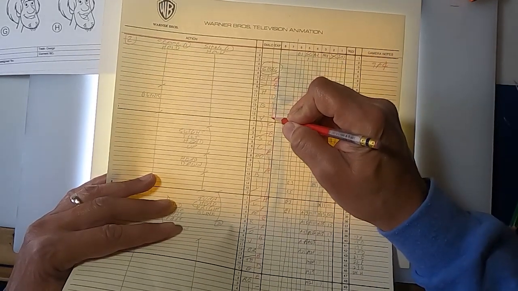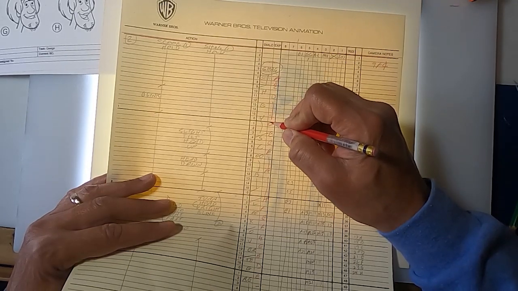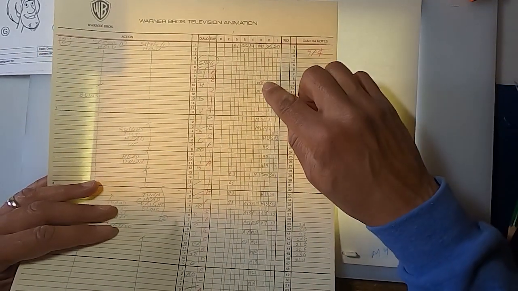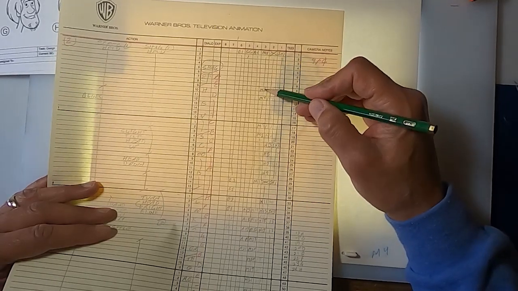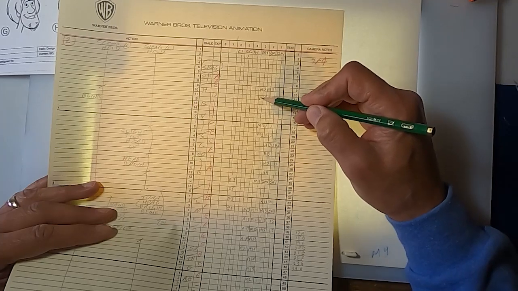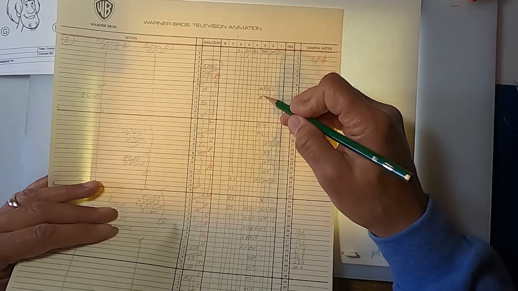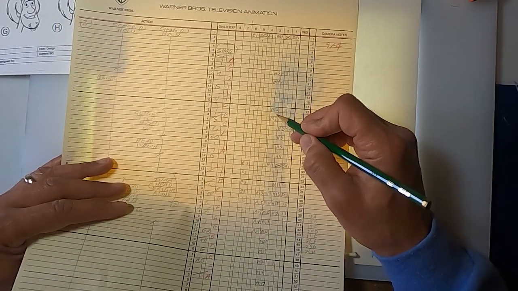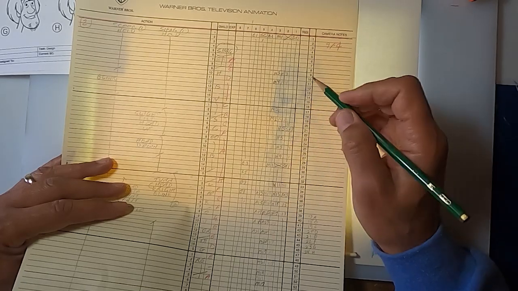You bring a line down like this, that means hold this drawing all the way down to the C. On our sheet, we go from M1 to M3, pops open to 3, which is C mouth, 4, which is the D mouth. It stays open, and then it closes down to the C. Then the 2 is the B mouth.